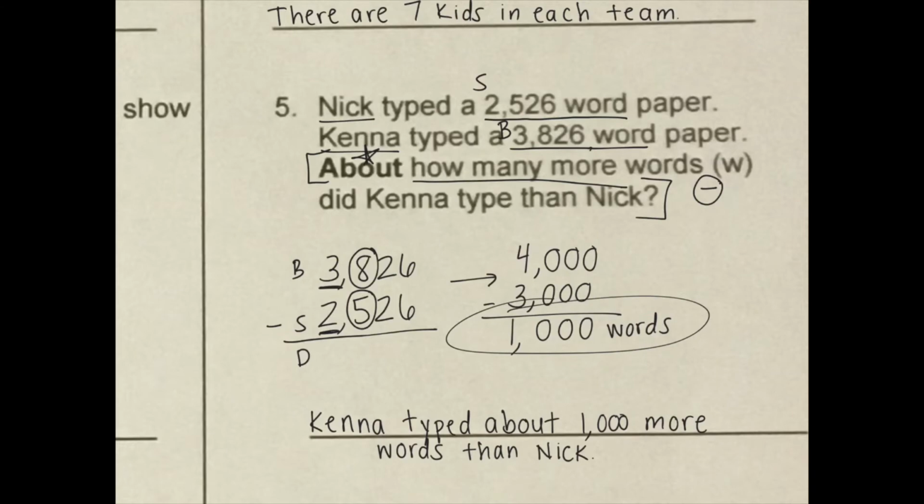Period. Make sure it seems reasonable. If I have 2,526 and 3,826, it seems like the difference would be about 1,000 words there. Makes sense to me. You can always double check your work on the calculator, or on the calculator try to find the real answer and see if it comes close to about 1,000, because then you know you're really reasonable.